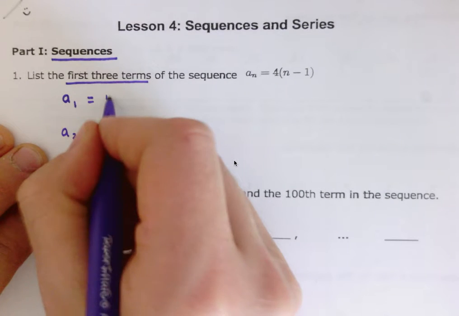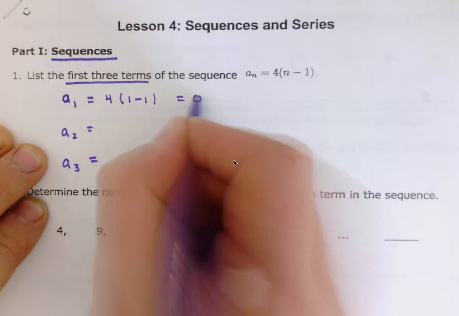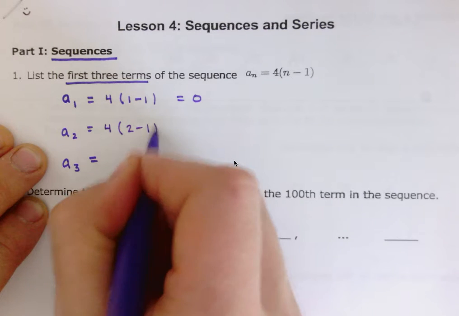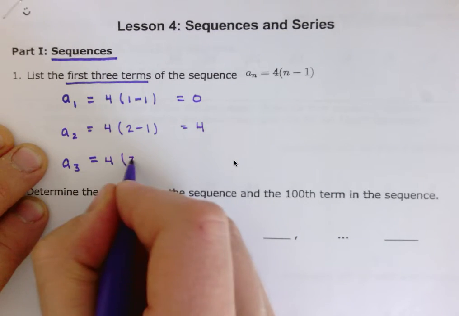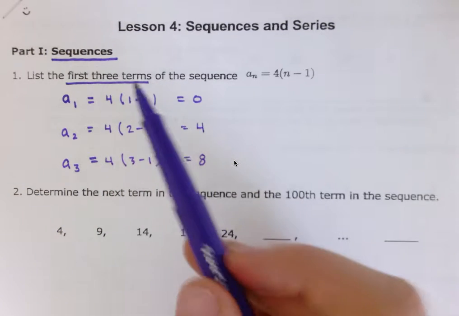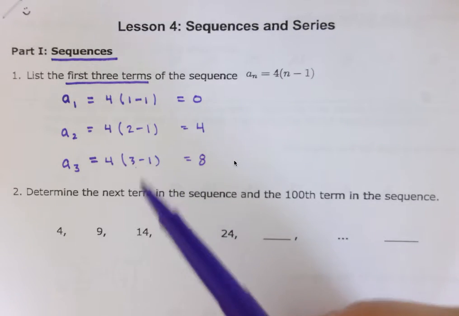So we would get 4 times 1 minus 1, which is 0. 4 times 2 minus 1, which is 4. And 4 times 3 minus 1, which is equal to 8. So when you're asked to find the terms of a sequence, it just means plug 1, 2, 3, and so on in.